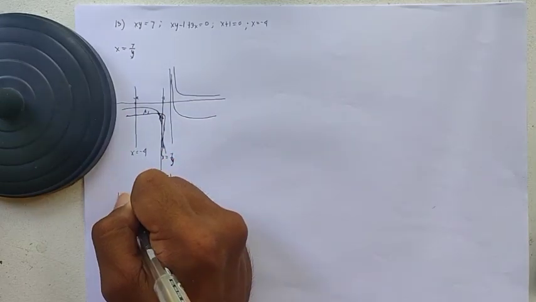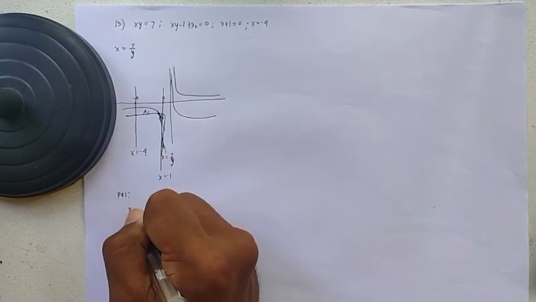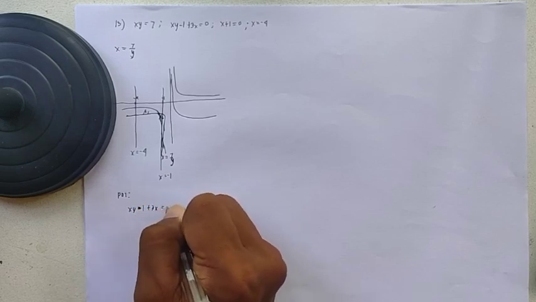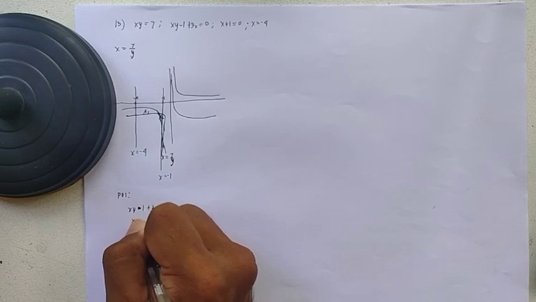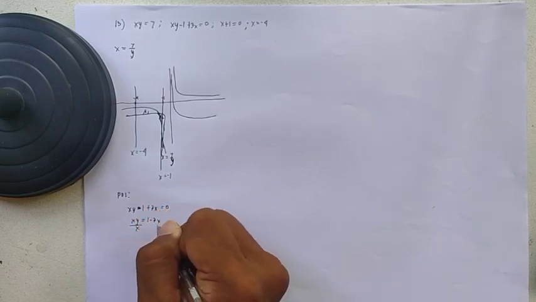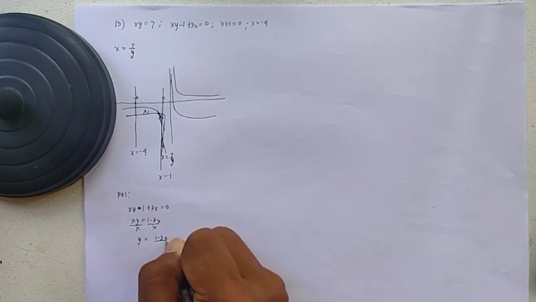So, yung point of intersection, say, xy minus 1 plus 3x equals to 0, arrange po natin siya maging xy equals to 1 minus 3x, divide both sides of the equation by x, so y equals to 1 minus 3x over x.